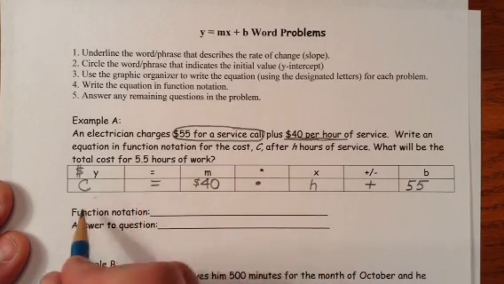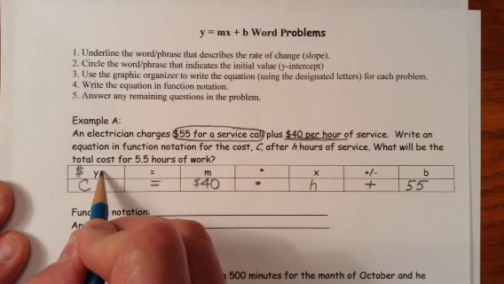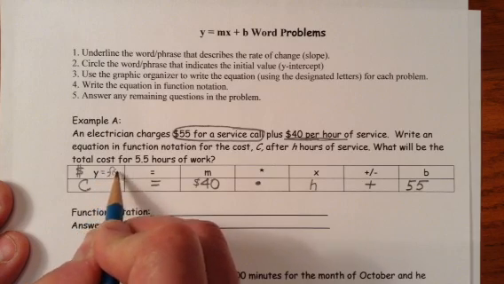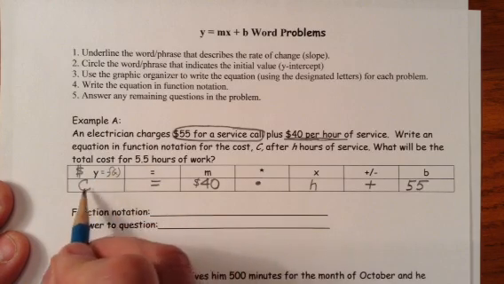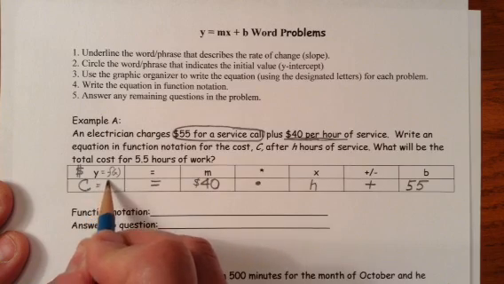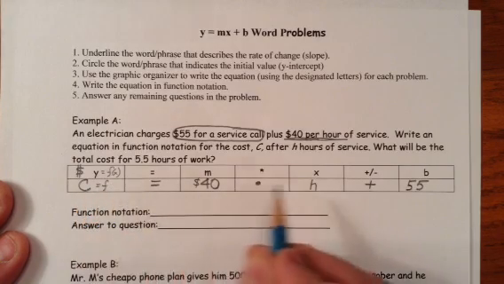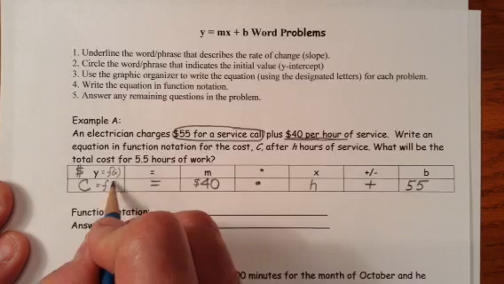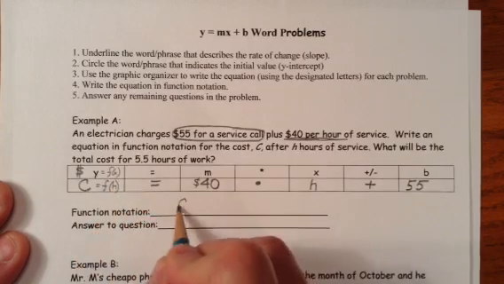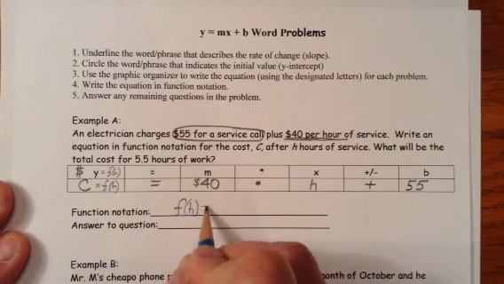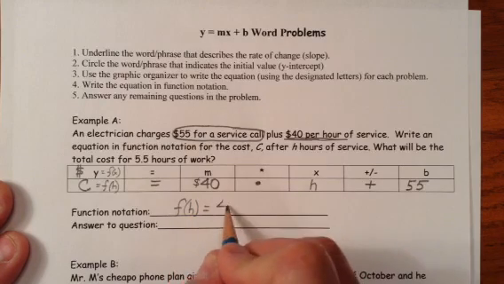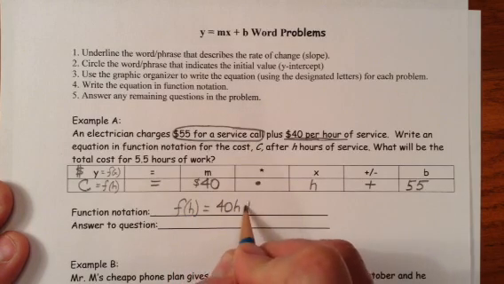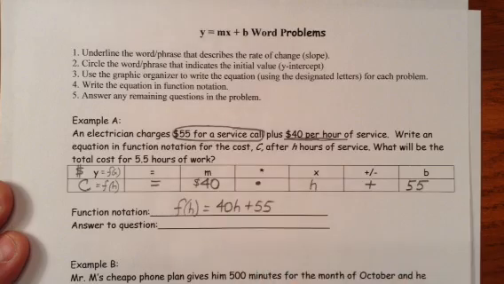So to go to function notation, remember Y is a function of x, and so C is going to be a function of h, the number of hours. So my function of h is going to be equal to 40 times h plus 55.